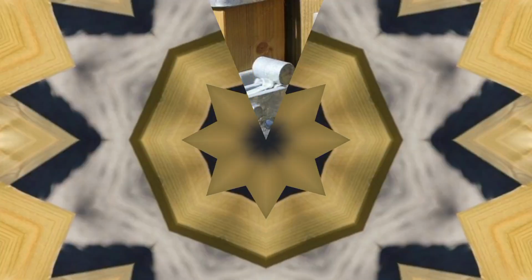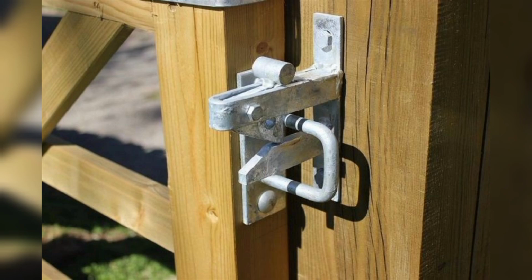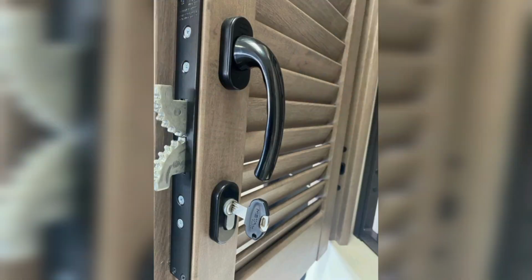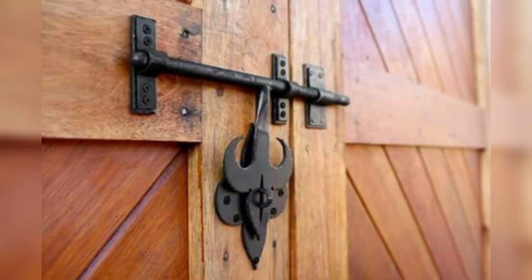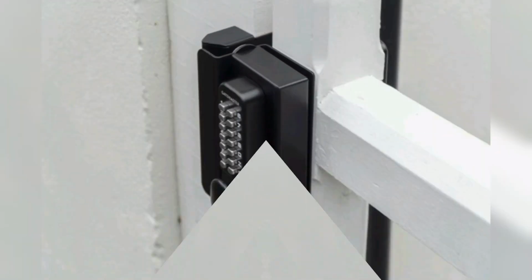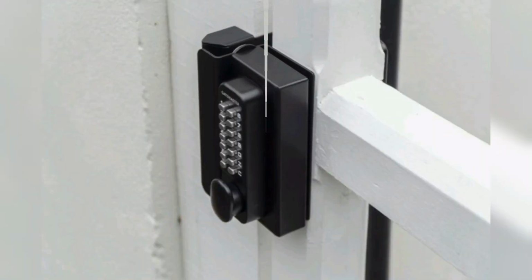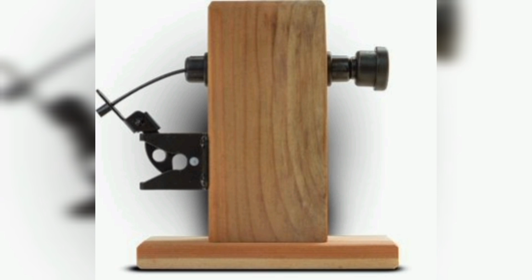So, dear audience, a gate latch is used to secure a fence gate. Some versions are key locking, while others are simply gate latches that can be locked with a padlock or other device.